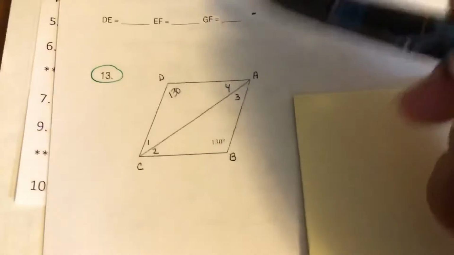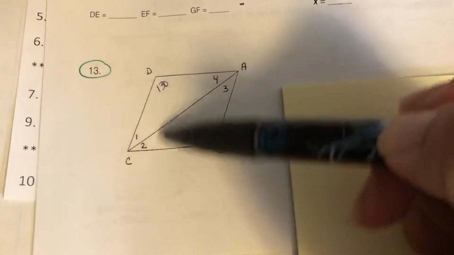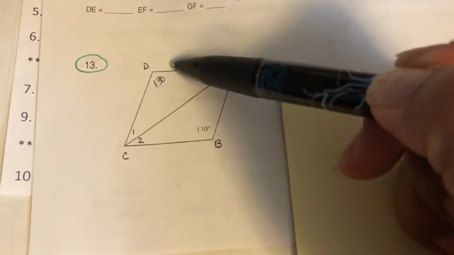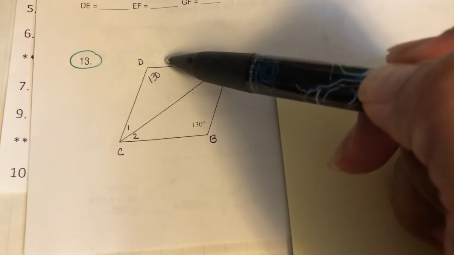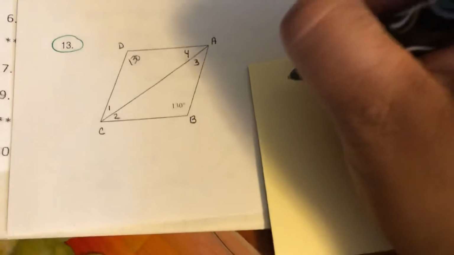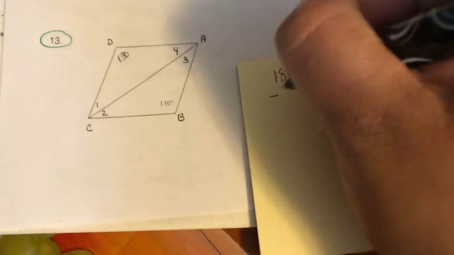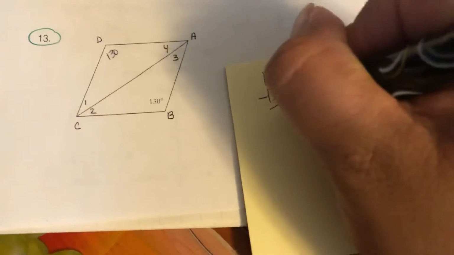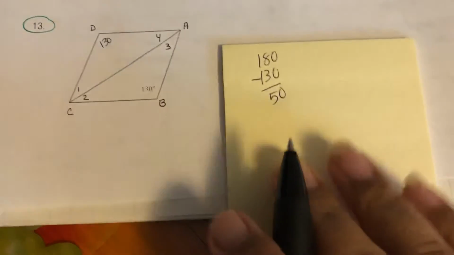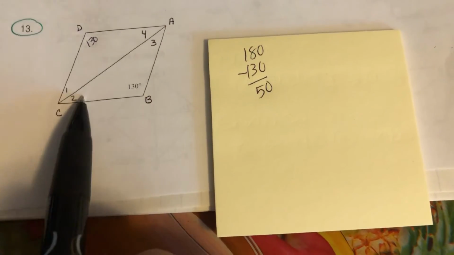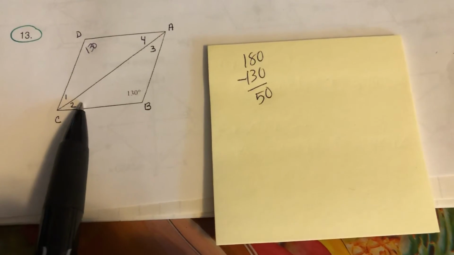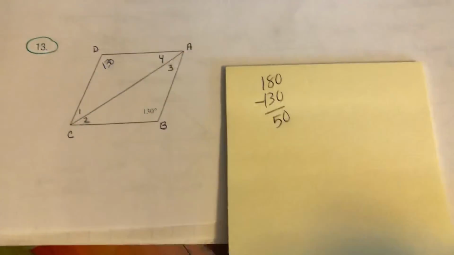What else do I know? Well, I know that consecutive interior or same side interior angles equal 180. So if I do 180 minus 130, I get 50. Now, what do I do with this 50? I make 150 and 250? No, I don't. What is this line here?